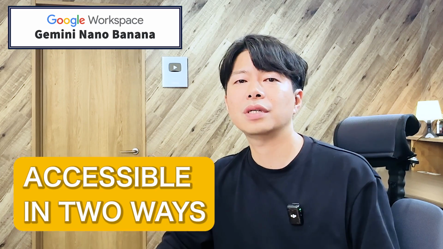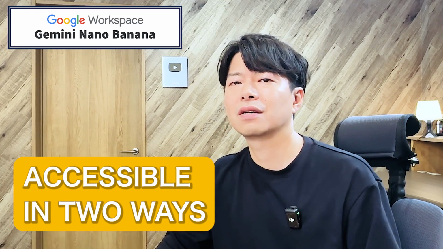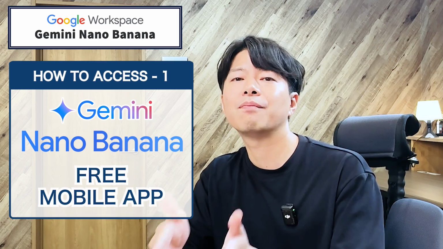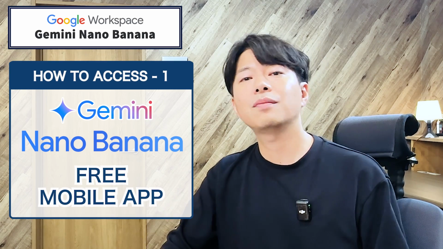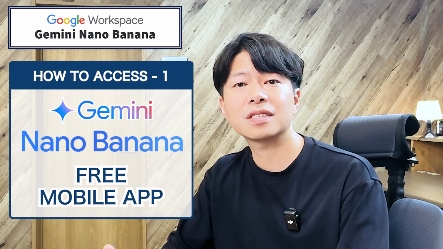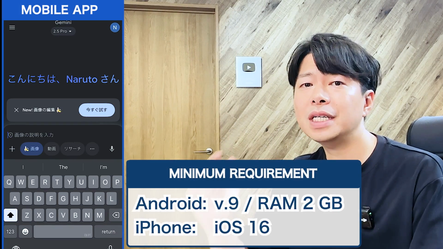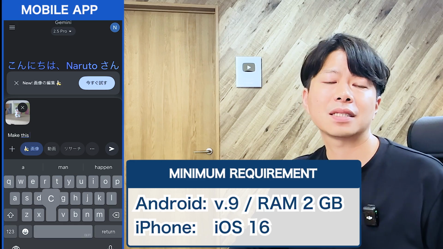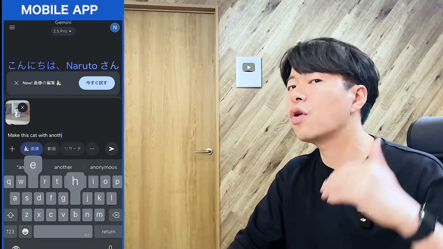So how can you get your hands on this technology? Google has made it accessible in two main ways. First, for everyday users, the best way is through the free Gemini mobile app. It's available on Android phones with version 9 or higher and at least 2 GB of RAM, and Apple devices like iPhones and iPads running iOS 16 or higher.